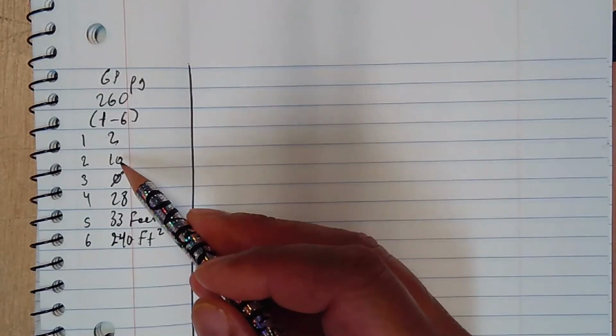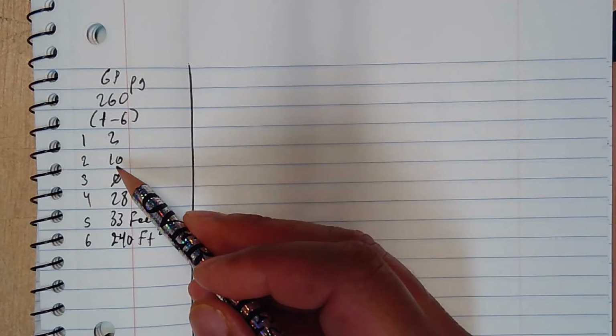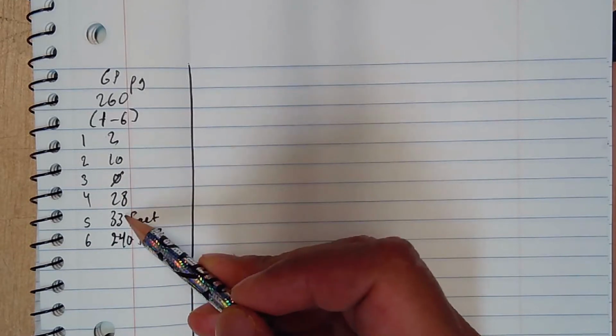As you can see, the answer for number 1 is 2. The answer for number 2 is 10. The answer for number 3 is 0. And number 4 is 28. Number 5 is 33 feet. And number 6 is 240 feet squared.